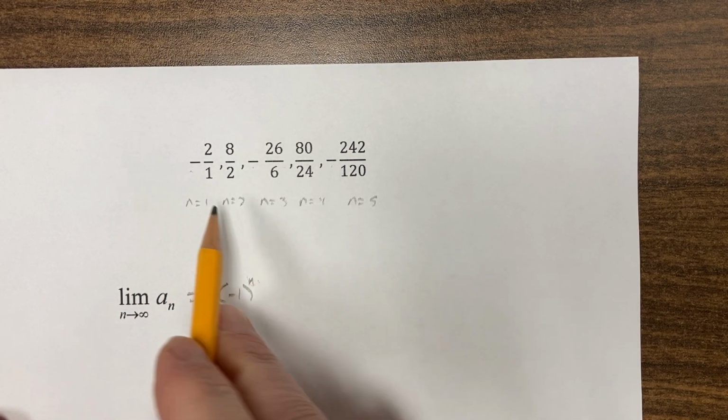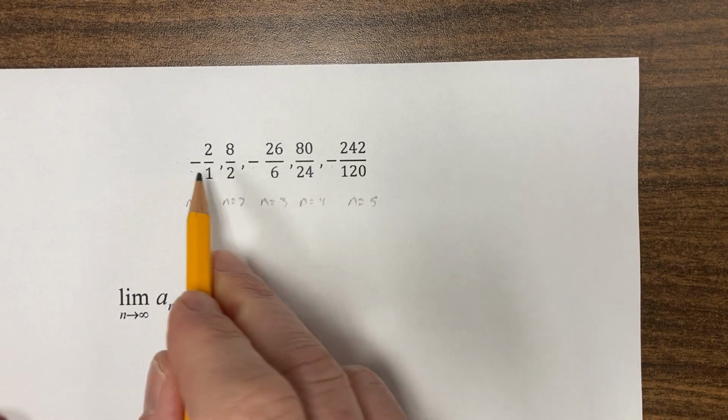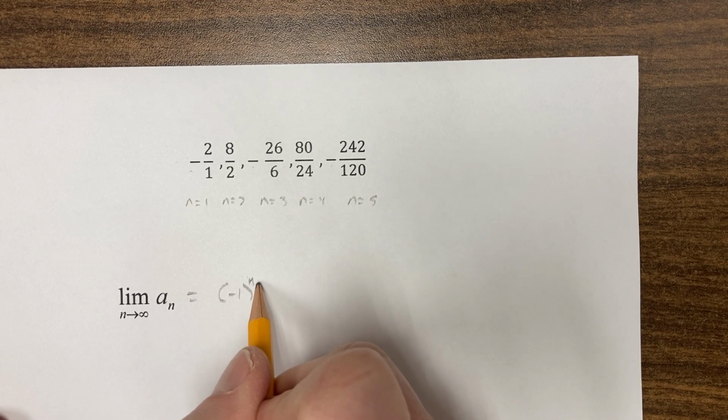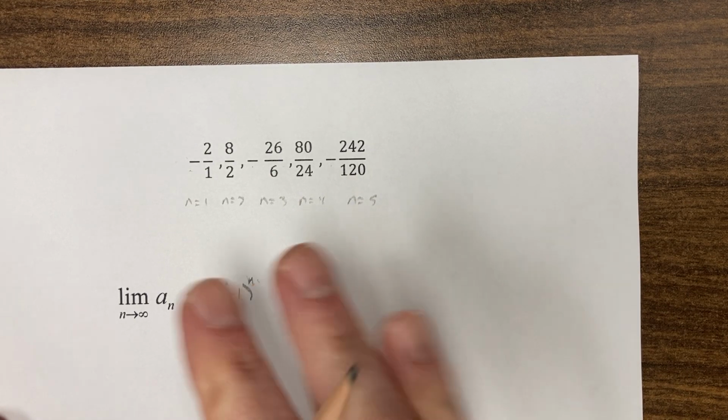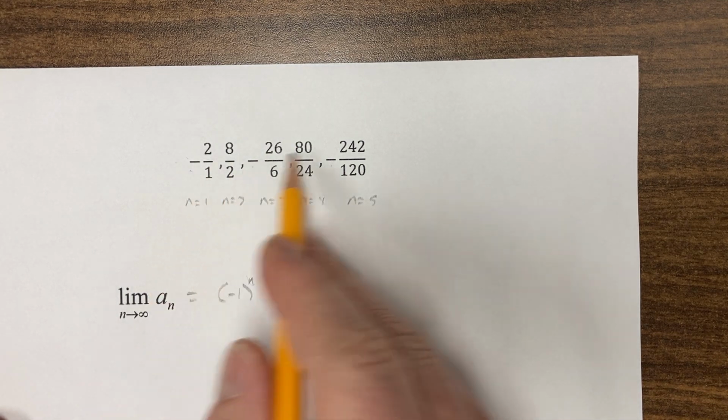Okay? In this case, I do. If I put 1 in, I get negative. If I put 2 in, I get positive. But sometimes that can be off by 1. And if it ever is off by 1, you would just either do a +1 or a -1 to put it onto the right cycle, okay? So that takes care of that.